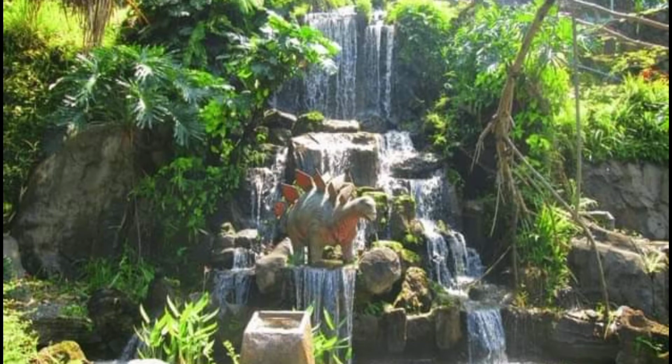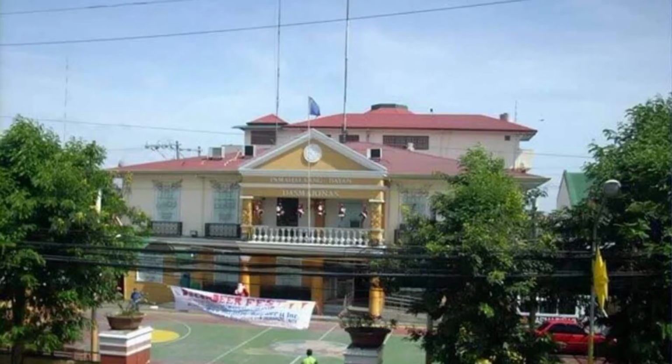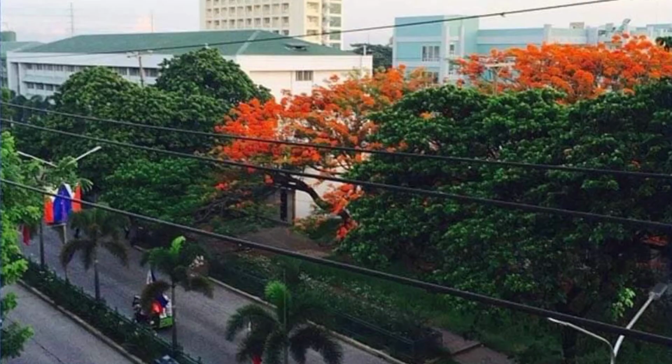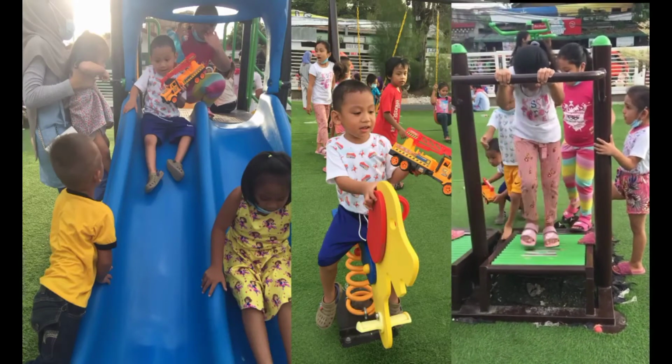Now, we're here at the city of Dasmariñas. What can you say about our surroundings? Wow! Very clean! The garbages are properly disposed. The kids have a place to play and have more fun.